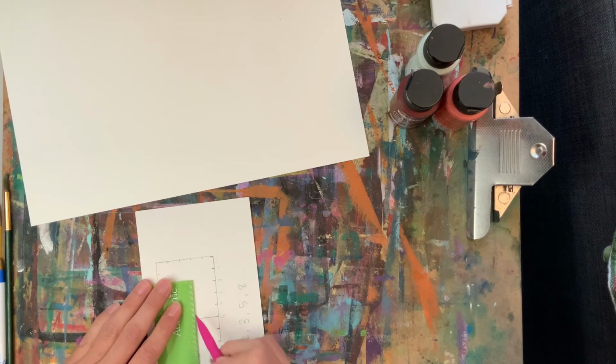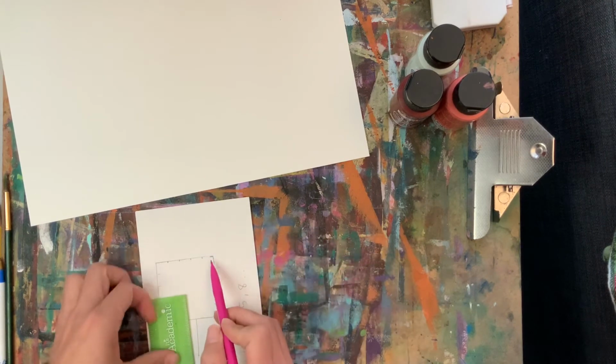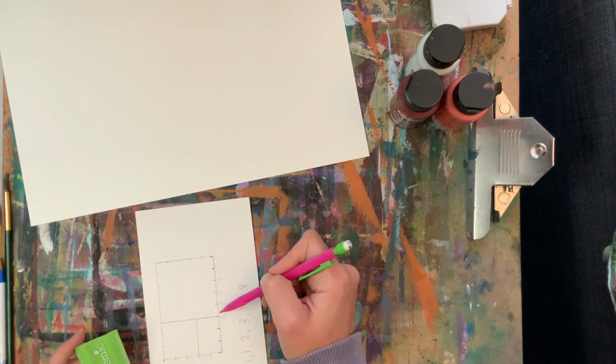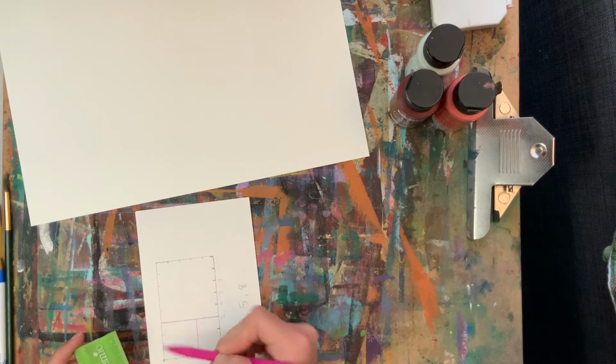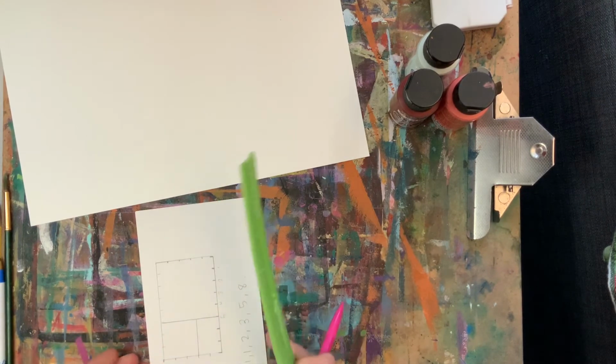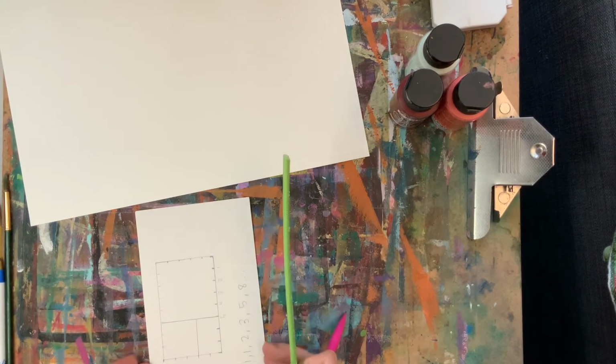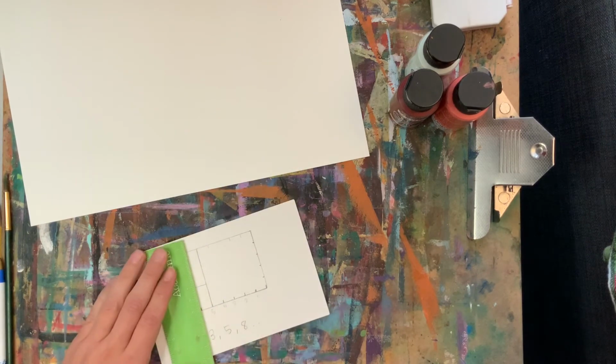So now I'm just making squares here. So this side was 5, so then I went 5 over. This side was 3, so then I went 3 over. This side is 2, so I'm going to go 2 over.